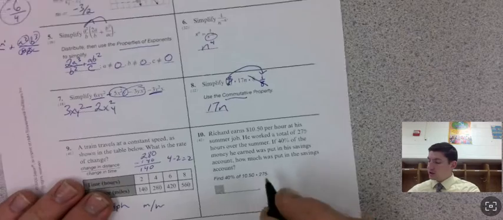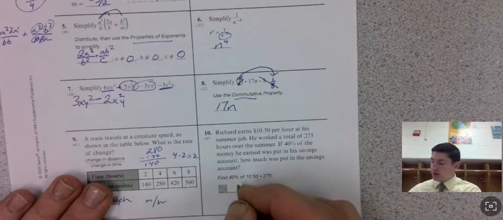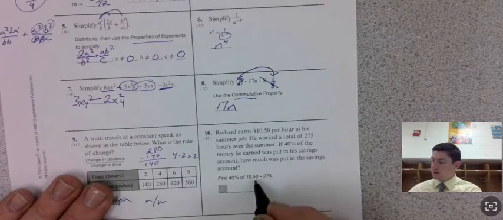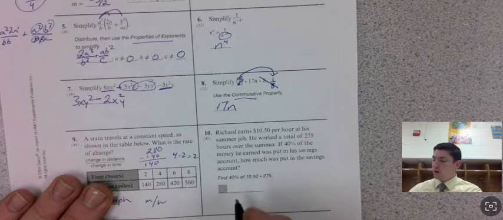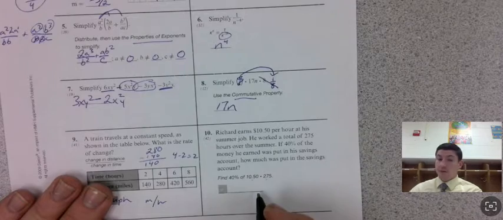So here's your calculation. What I would do with this percentage is turn that into a decimal when you're multiplying. 10.5 times 275 and multiply that by 0.4. You'll get your answer. That one you don't get for free from Mr. Shane. You have to put in some work.